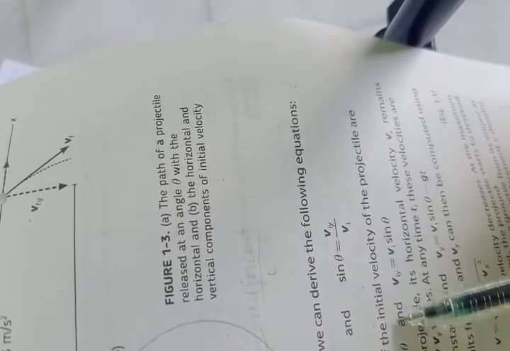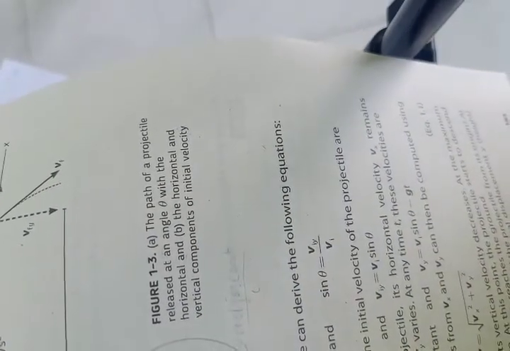Anyways, equivalent naman lang duha. So hence, the x and y components of the initial velocity of the projectile are V sub ix is equal to Vi multiplied to cosine theta. So, mausa ni siya diri sa vertical.